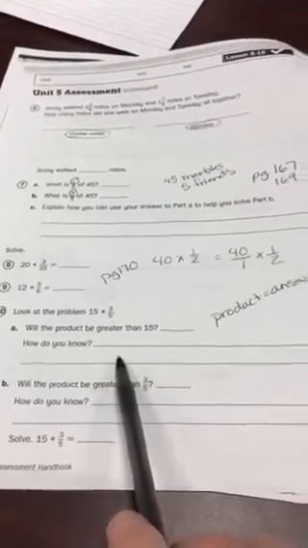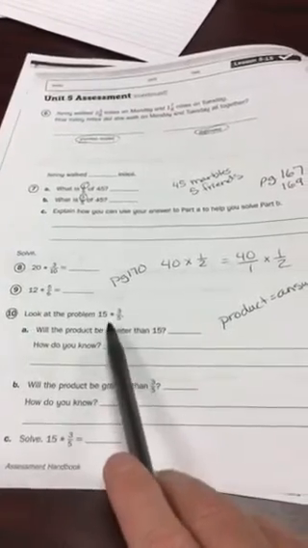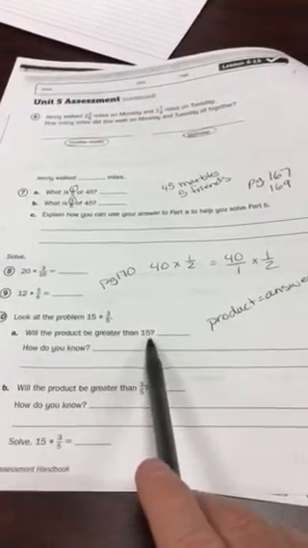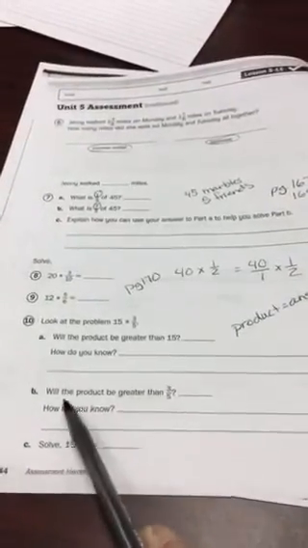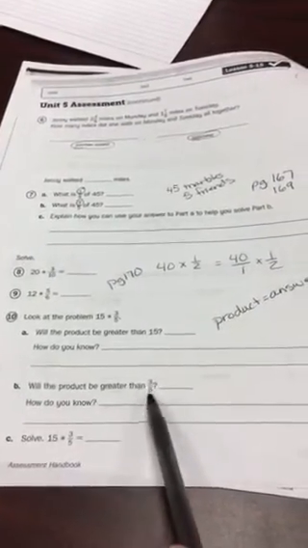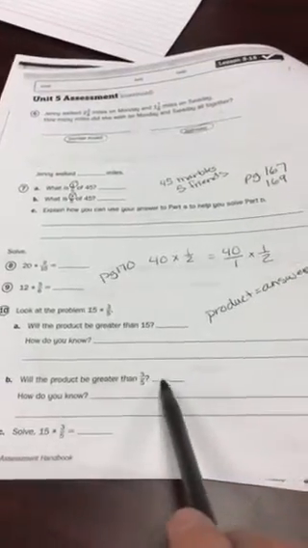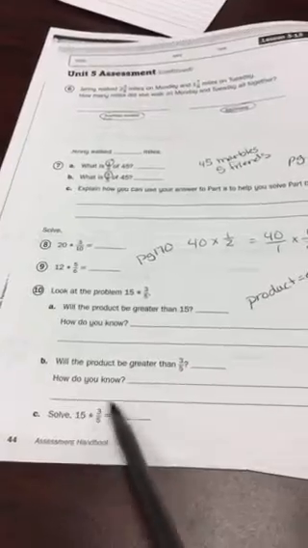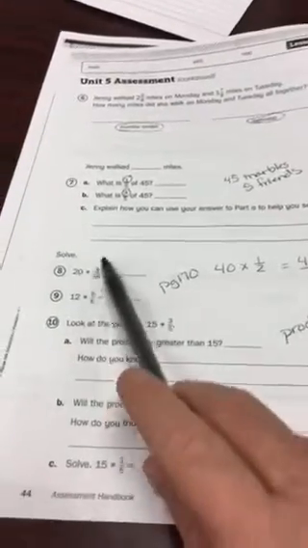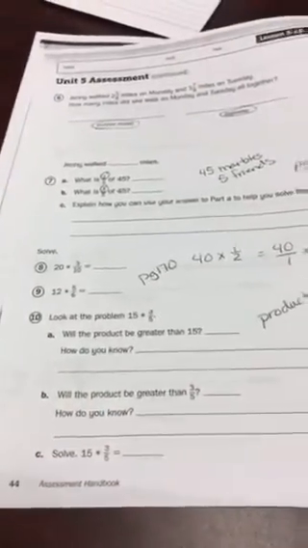So this is getting into your mathematical thinking. How do you know if it's going to be greater than or less than 15? Explain your thinking. Again, raise your hand if you need some help. Will the product be greater than 3/5 for this problem? Yes or no? And how do you know? And then part C is actually do the problem, just like you did the problem up here, all right? All right, the next page.